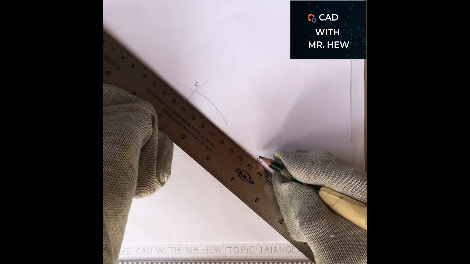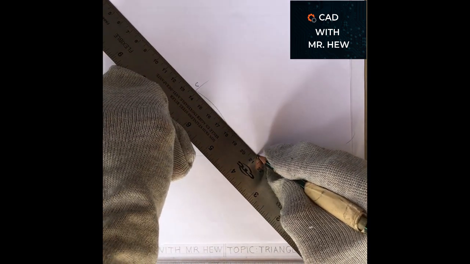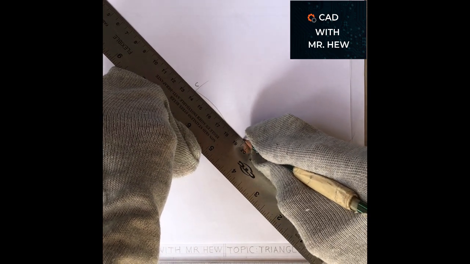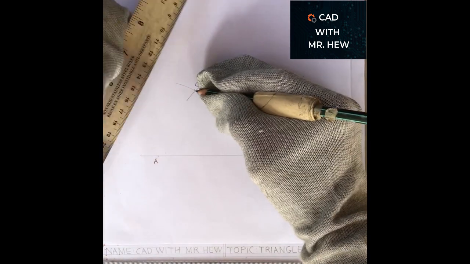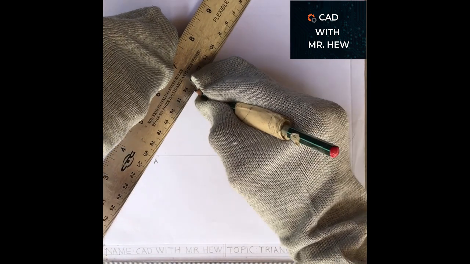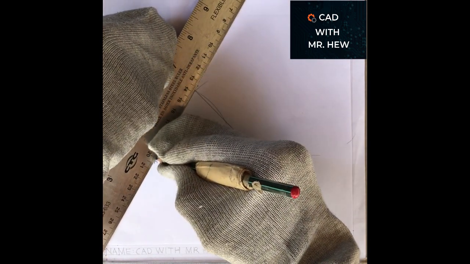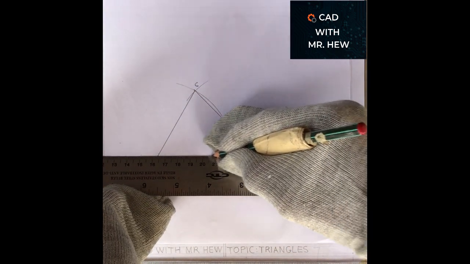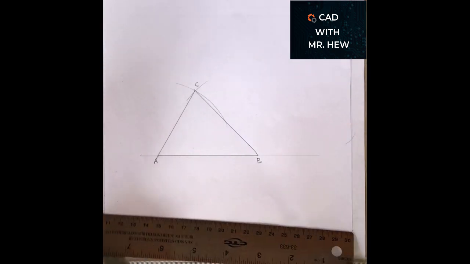We're going to use the ruler now to join B to C. We are drawing the triangle ABC. So we're drawing this side B to C with our pencil and our ruler. We're drawing C to A. And this is our triangle ABC. We're going to darken the base. All right, so we have the triangle.